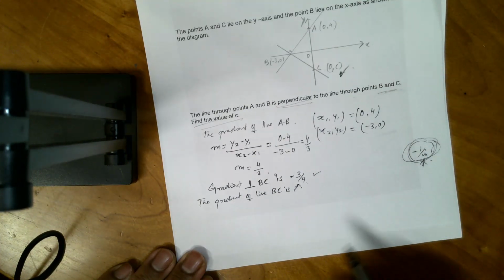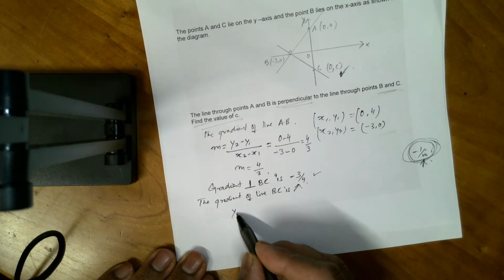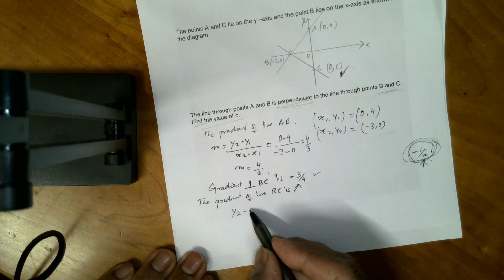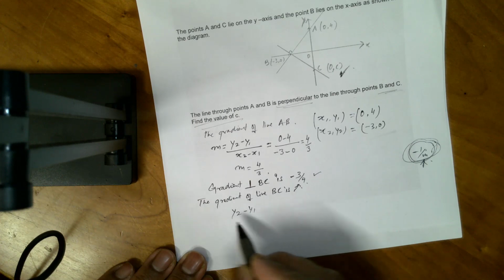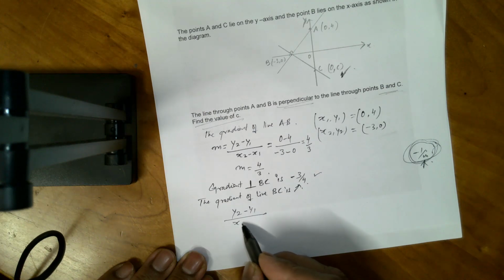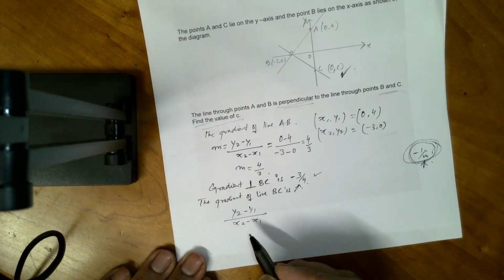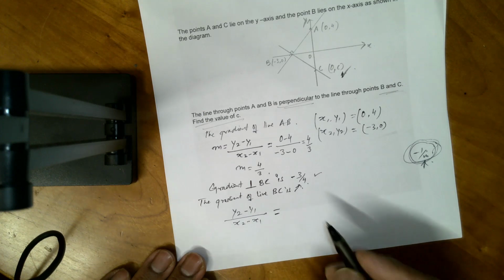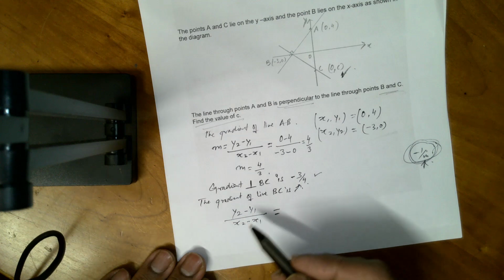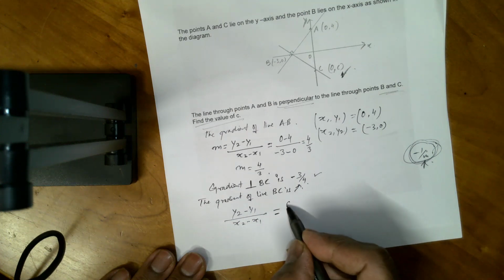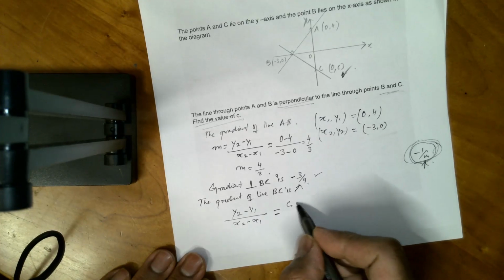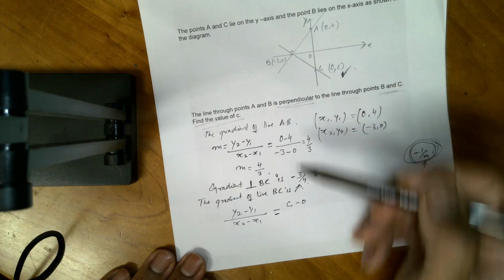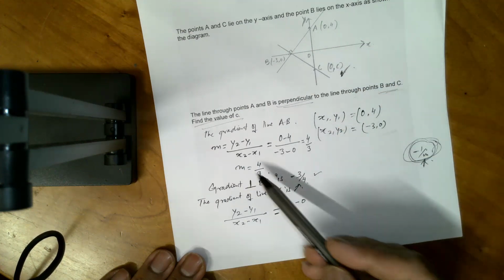Here we can say y2 minus y1 over x2 minus x1. It's the same thing as for gradient. That is also equal to, so this is what you need to do, equal to your C. From here you'll get minus 0, because you have found the gradient of AB, which you've done.